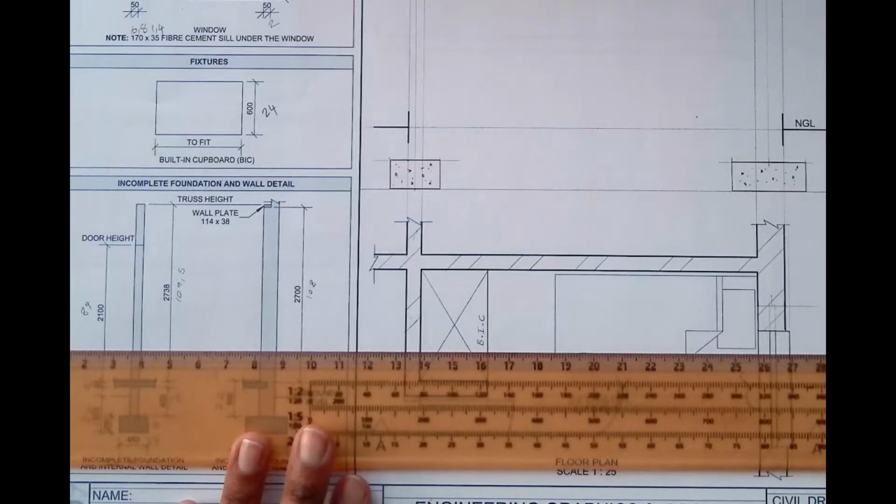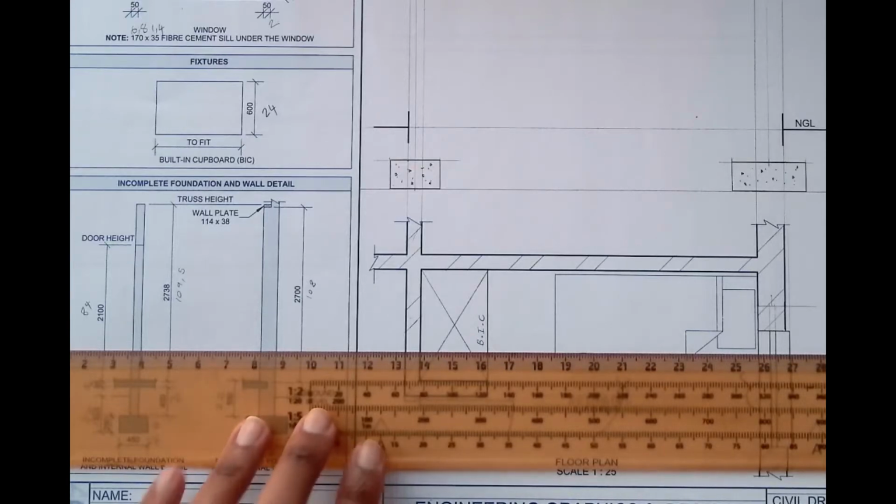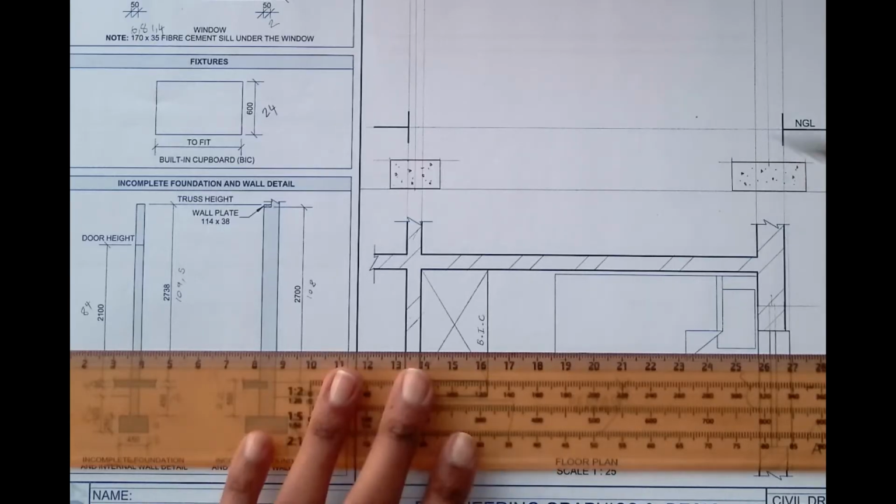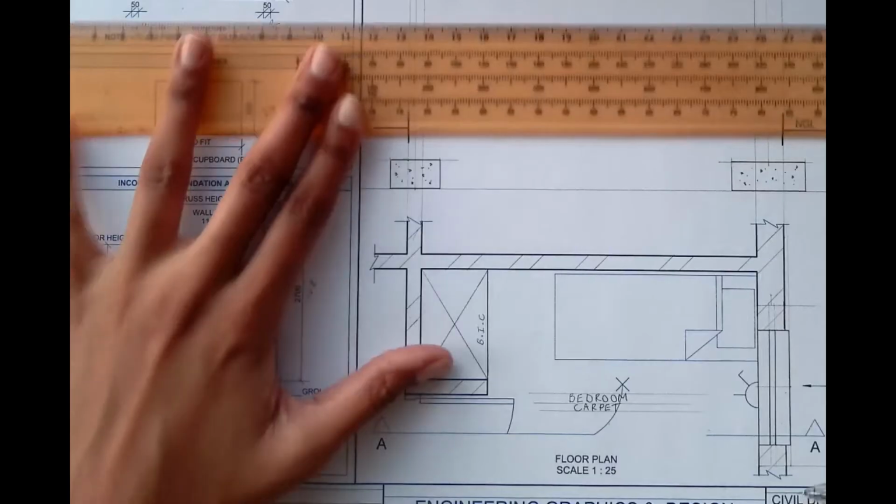Okay. Then the next thing is to know that we're going to have our earth filling up until where our natural ground level is. So our earth filling will end here.